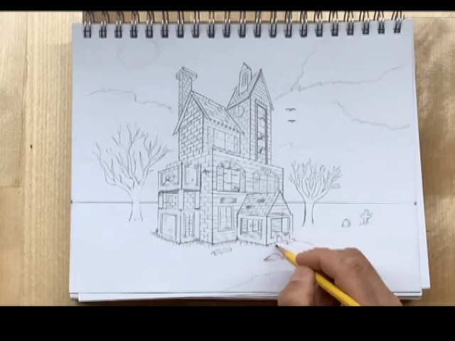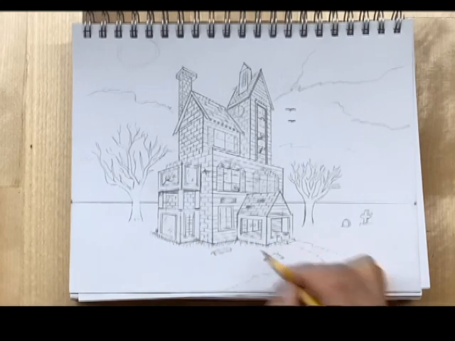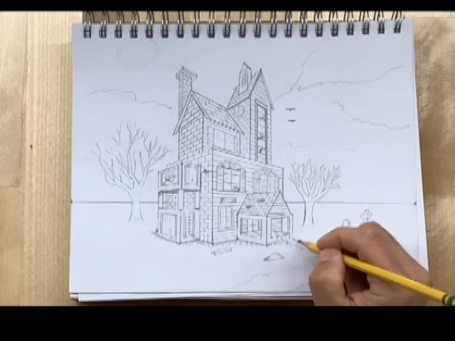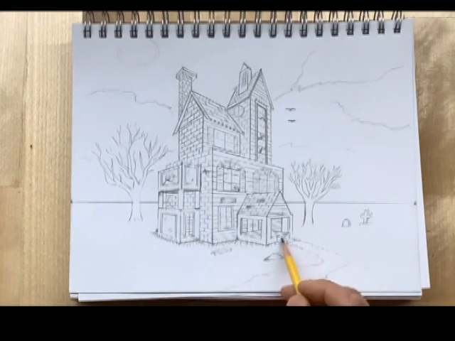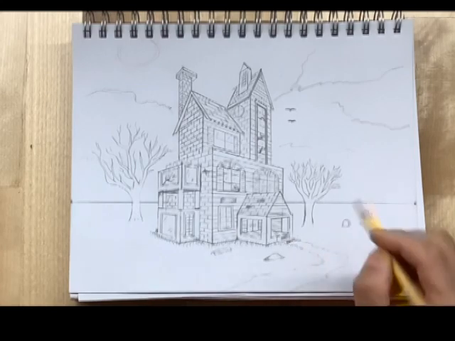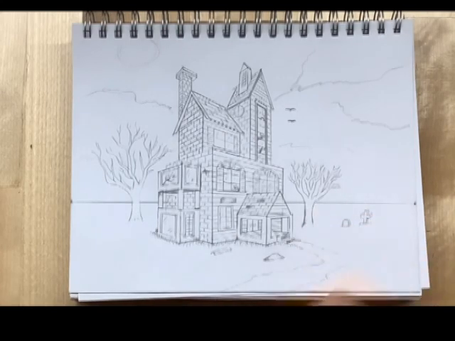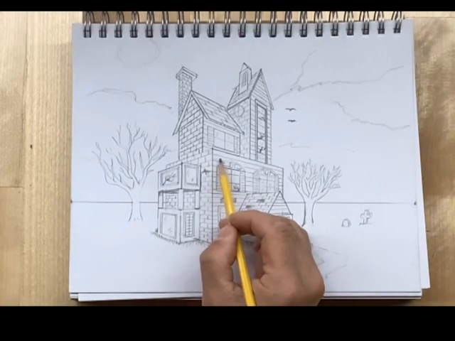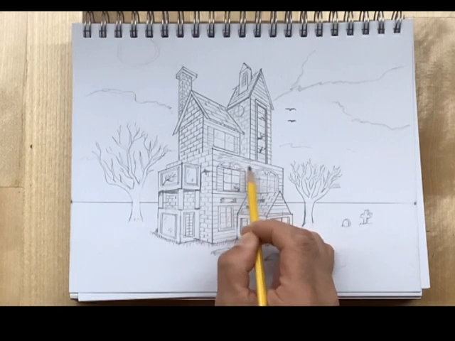Again, watch your proportions. You're not drawing things that are not going to match up with what's going on around the area. You know, some shadows. I can start darkening in the tree. I'm just going to have some fun with this and see where I can get some weathered look on the siding.